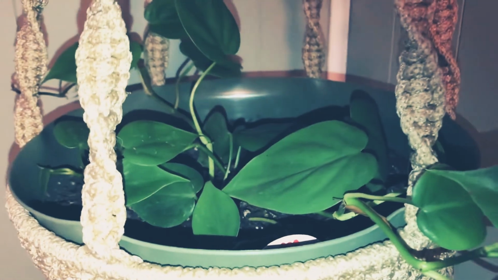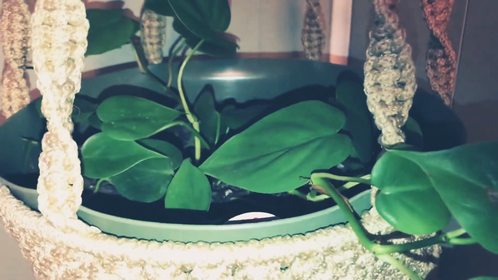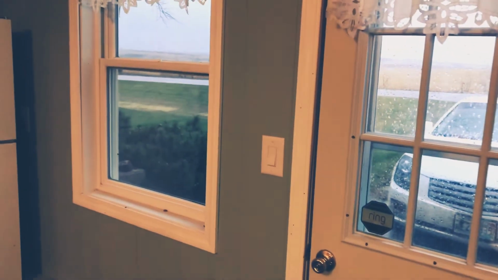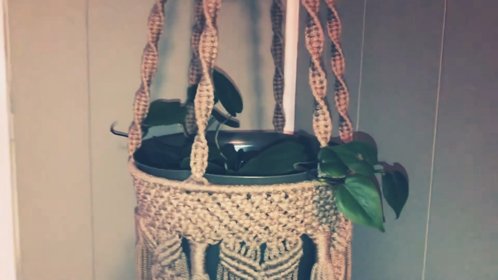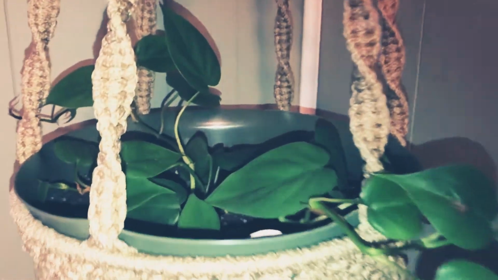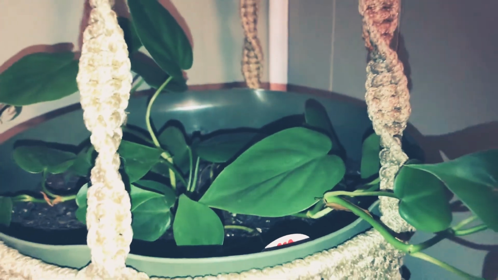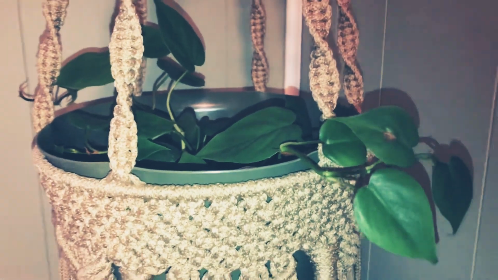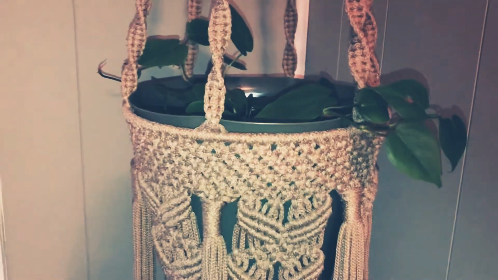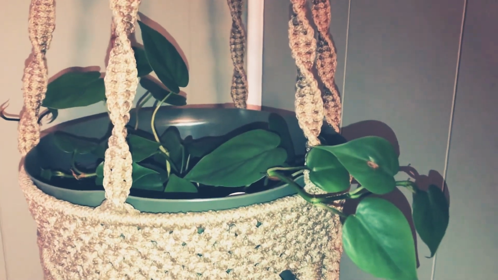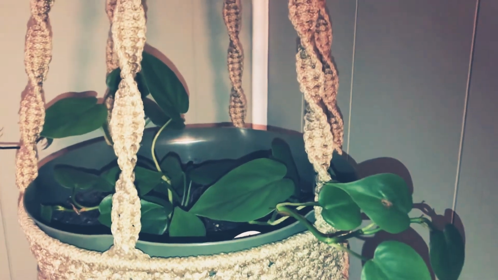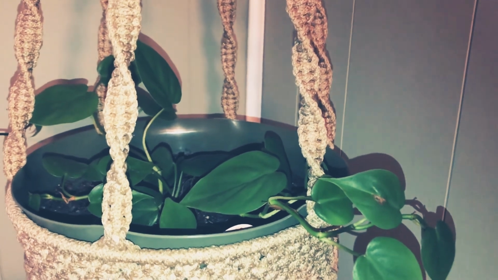Alright, pothos likes really indirect lighting, so this is where I have mine. And it's in a corner next to a door and a window, so it doesn't get any direct sunlight, it just gets the brightness that's in the room. So this is an area where it's really gonna thrive. Where I was working this summer, it was in the basement and there were no windows, and it survived just off of LED lights. So they really don't need a lot. This plant is very hard to kill.